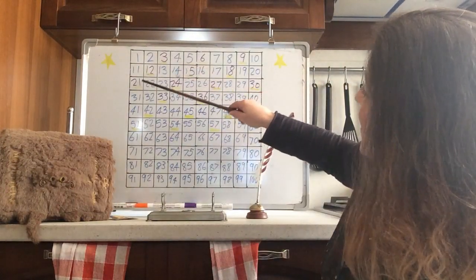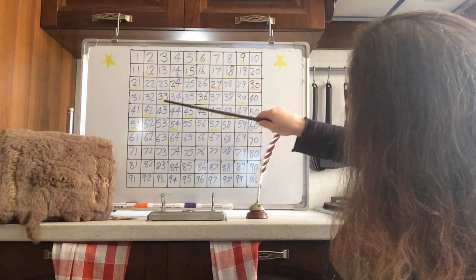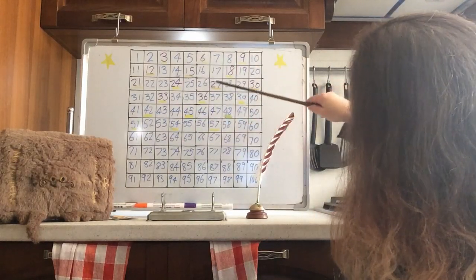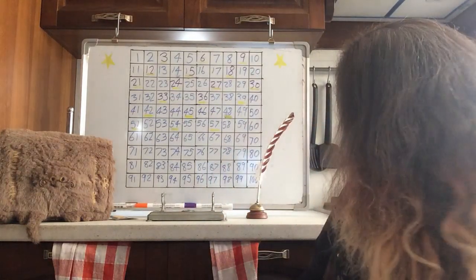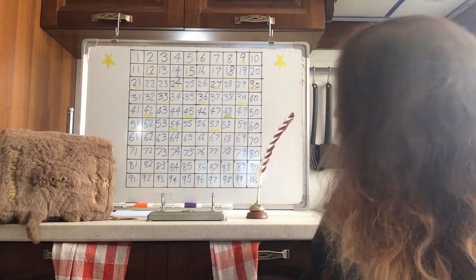Make sure that the numbers are going diagonally on the number square. That's how you're going to make sure that you're correct. Okay? Keep an eye on the pattern. It will help you. Some of you are done already.